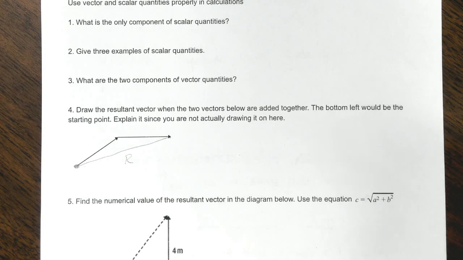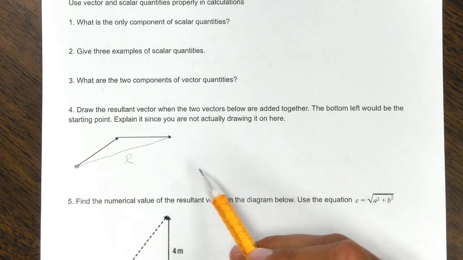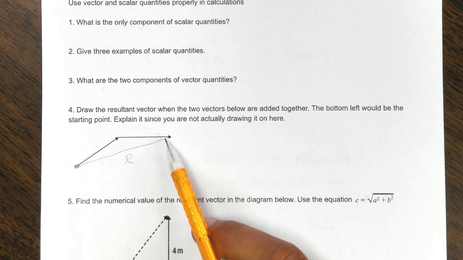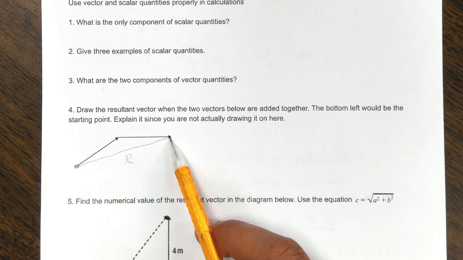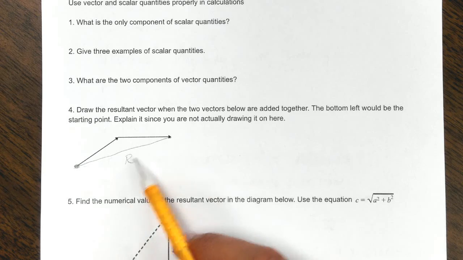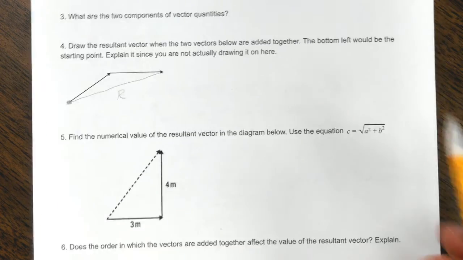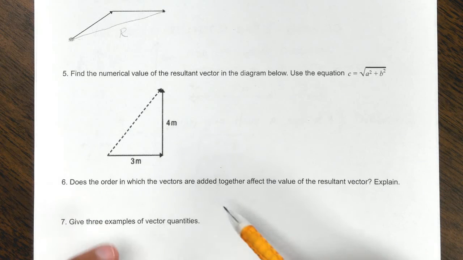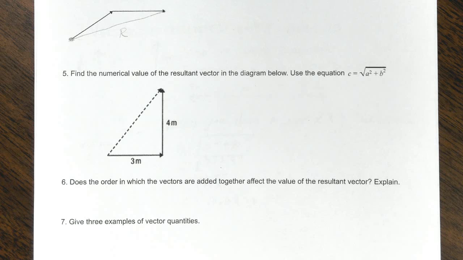If I didn't, you can basically just explain that it's going from the start of the bottom left vector to the top of the arrow of the right vector. Then that's going to be your result. Here, again, using the equation, answer these and then give 3 examples.